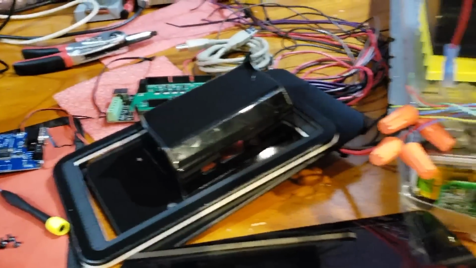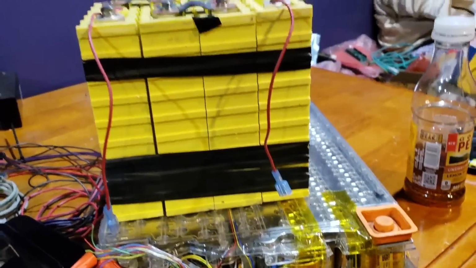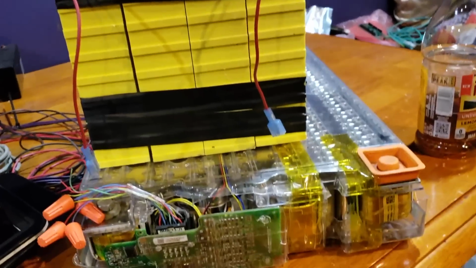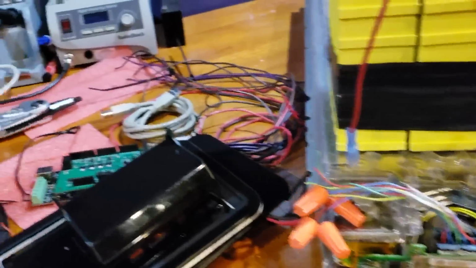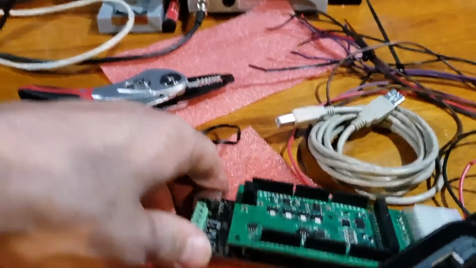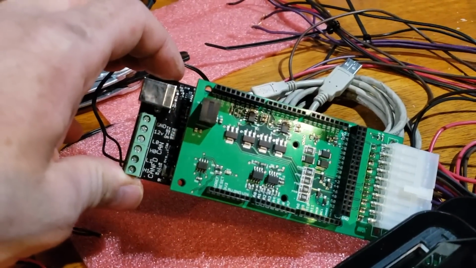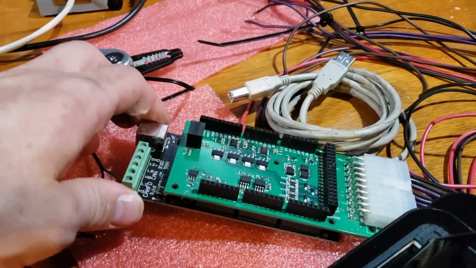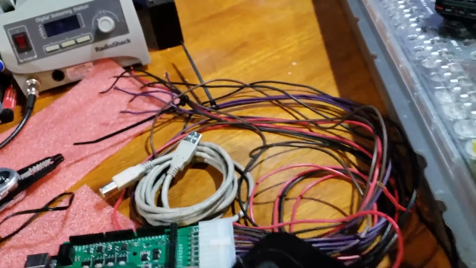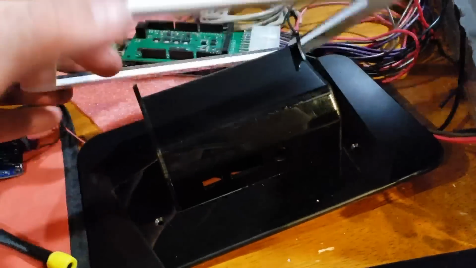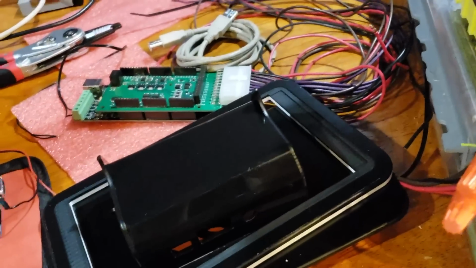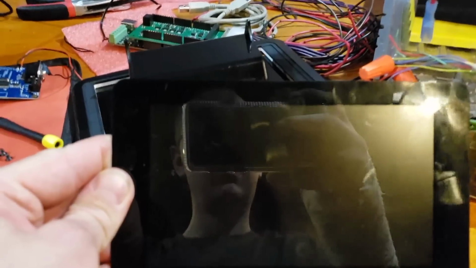Here we kind of have a quick overview of my setup. You can see I just have a single Model S battery module here, hooked up to the ESP32 boards that we made with a Tesla BMS board on top. Kind of crummy wiring harness here that I made that goes into that. Then we've got this nice case that the Raspberry Pi can go into.